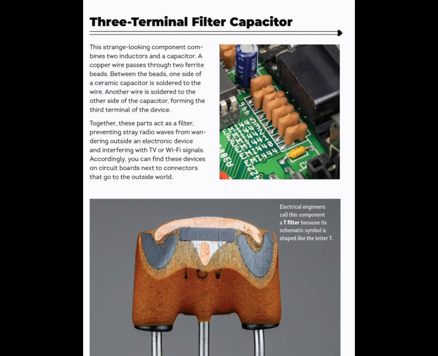A 3-terminal filter capacitor. A 3-terminal filtered capacitor, often referred to as a capacitor with a built-in filter, is a type of capacitor designed to provide both capacitance and noise filtering in electronic circuits. This configuration typically includes two main capacitance elements and a third terminal that serves a specific function such as grounding or providing a reference point.